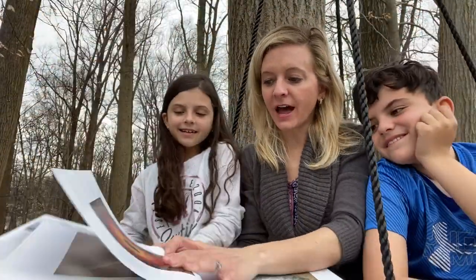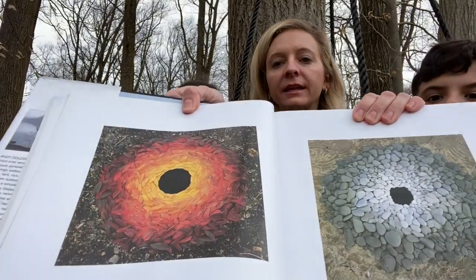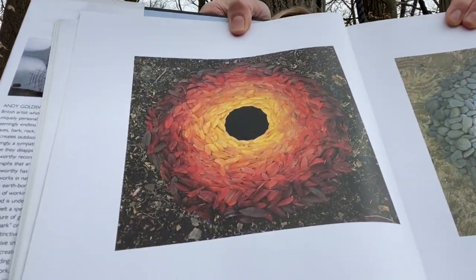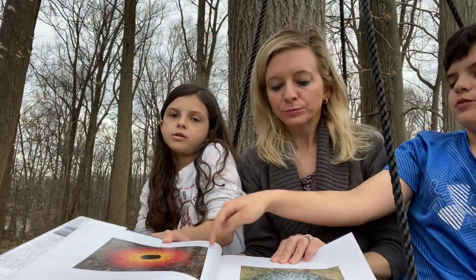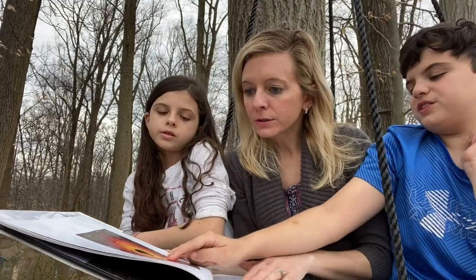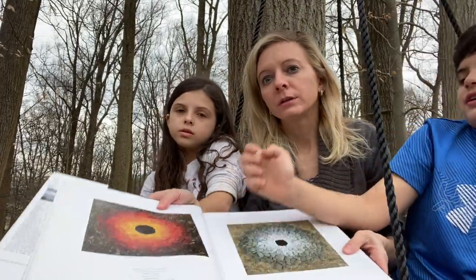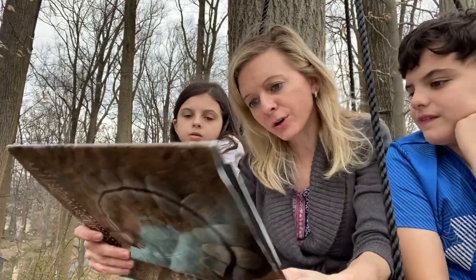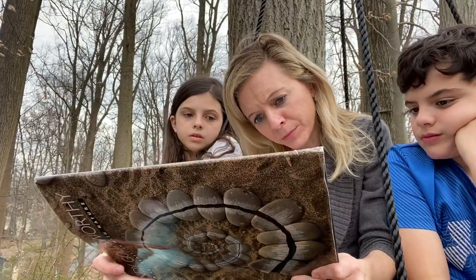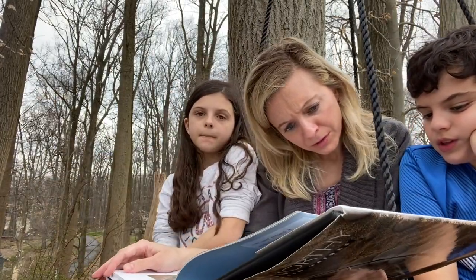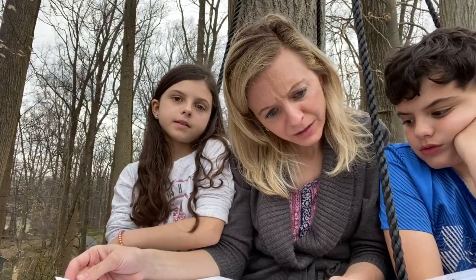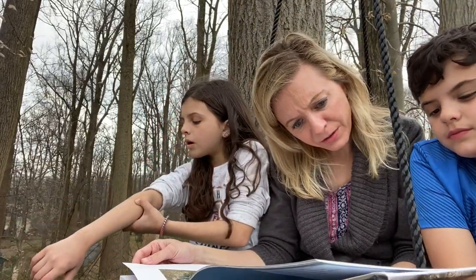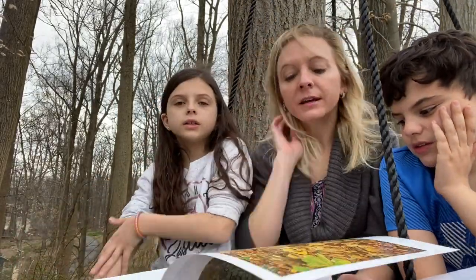I feel like that is the principle of design that he really uses a lot. This one looks like a black hole in space because black holes kind of look like that. You're right. What is it even called? Roman leaves lay around a hole. Is that the title though? He created that in 1987.